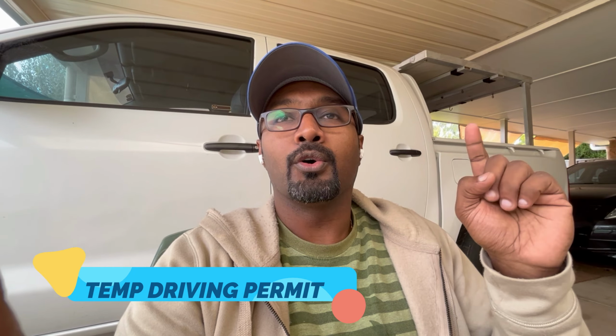You will also have to pay $358 for your temporary driving permit, which is valid for 3 months. Within 3 months, you'll have to clear your theory test, your hazard perception test, and also your practical driving test. I think you can also extend your driving permit, but I'm not sure about that. You'll have to check with Service SA, but I cleared my 3 driving tests within these 3 months, so I don't know about that.